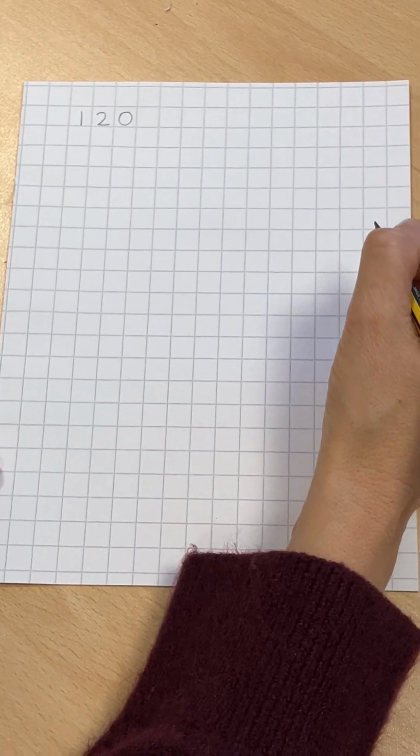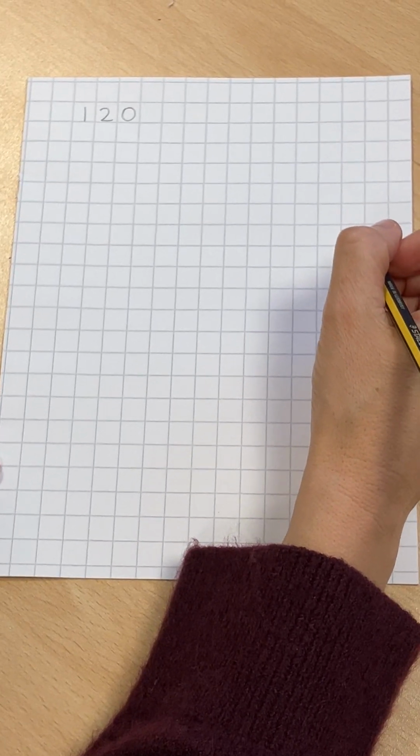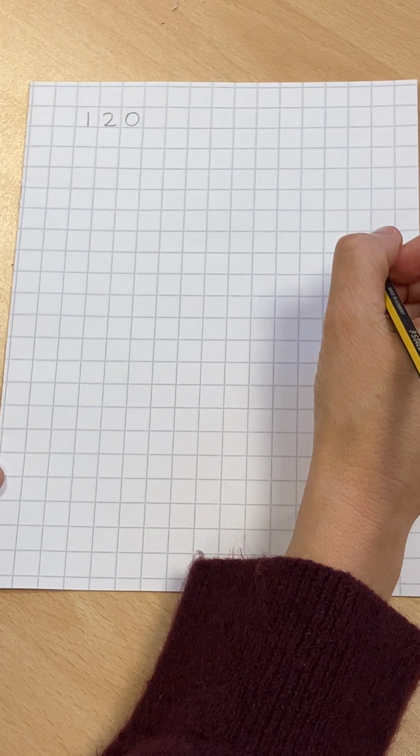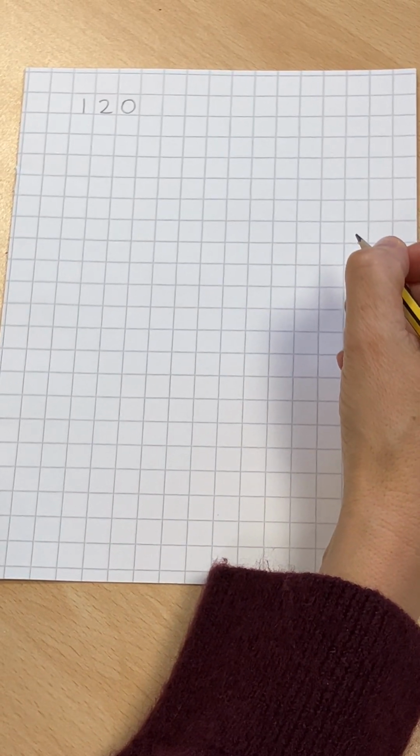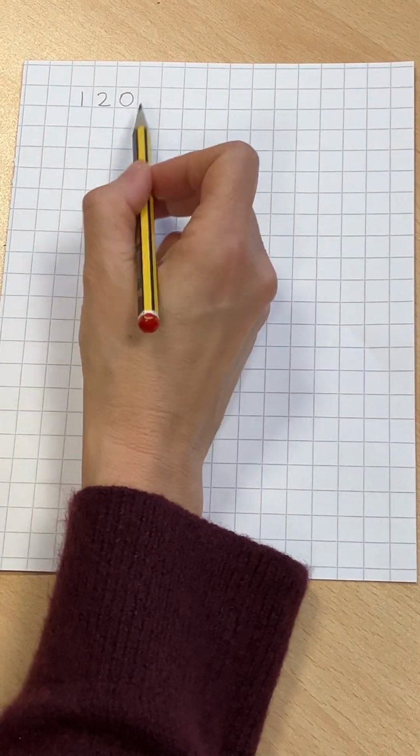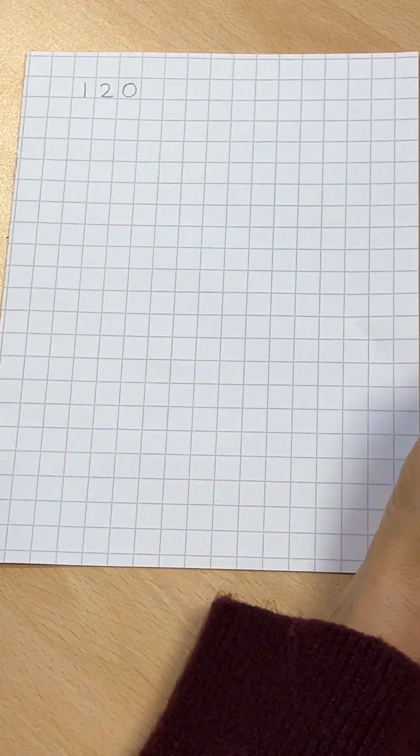Okay, so now we're going to talk about how to find a percentage of a number. To start with, you need to be confident to find the main percentages of a number, and then you'll be able to use those as building blocks. Let's imagine we're finding a percentage of 120.